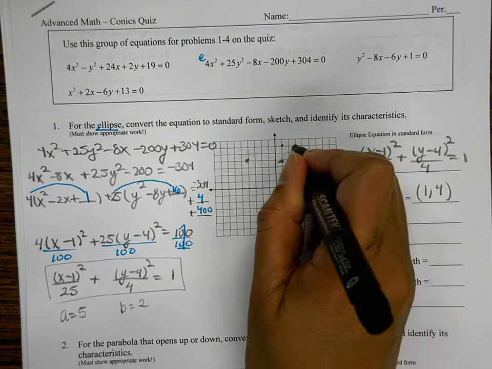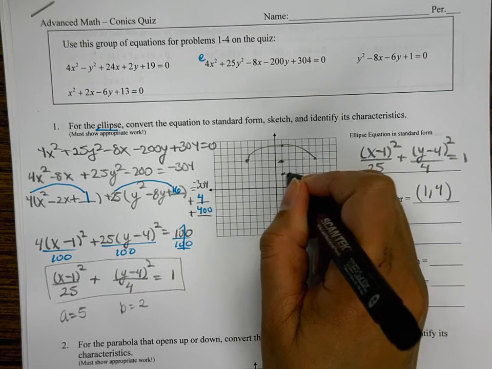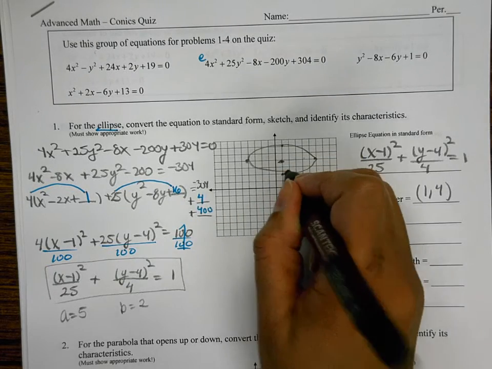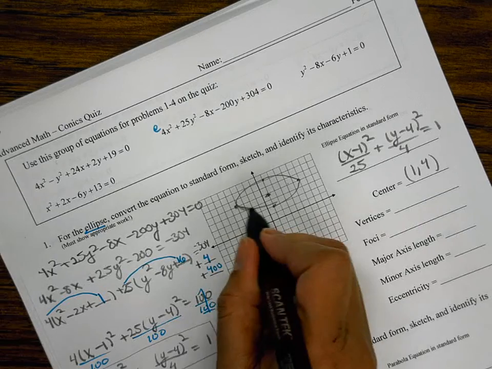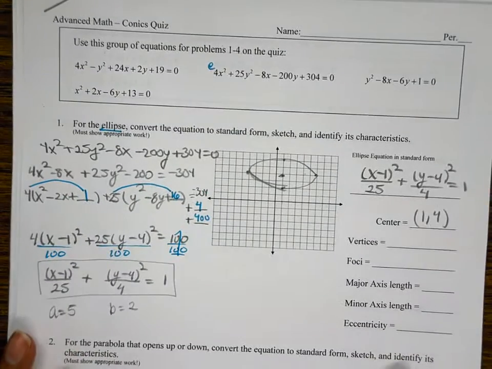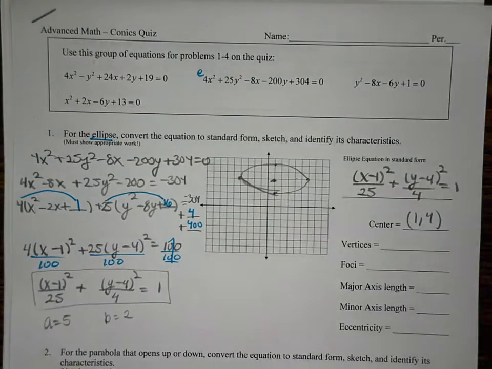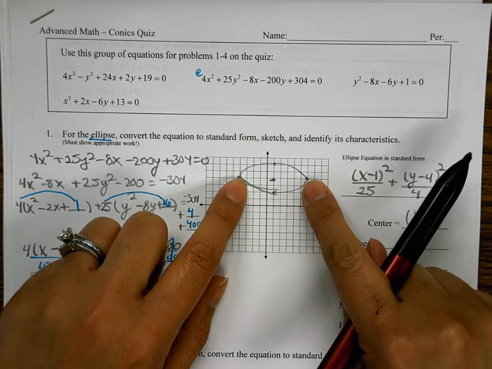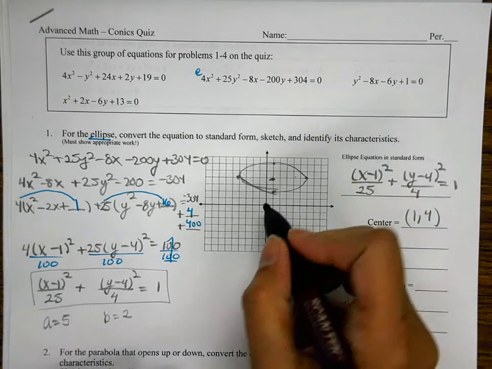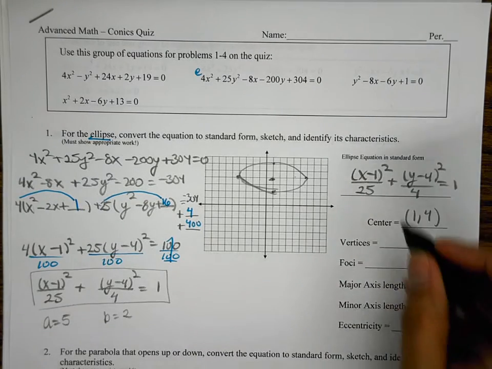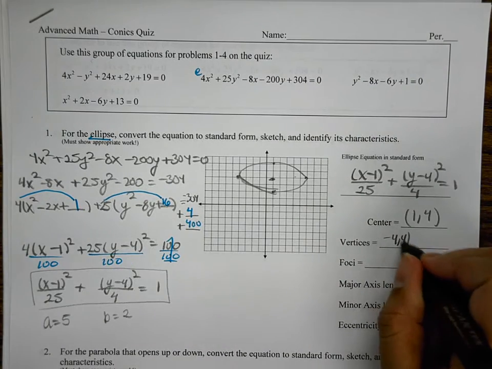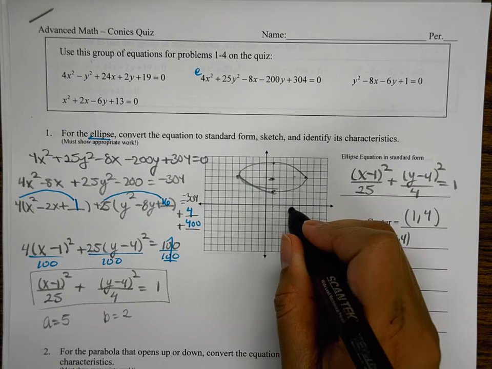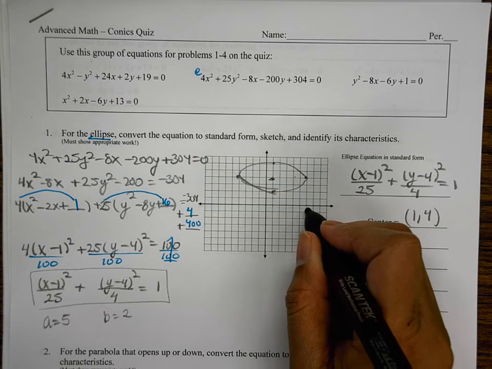And make your oval shape. Your Hey Arnold head. Okay. Alrighty, vertices are on the major axis for an ellipse, so you just count. Now that you have graph paper, you can actually count. So it's negative 4, 4, and 6, 4.